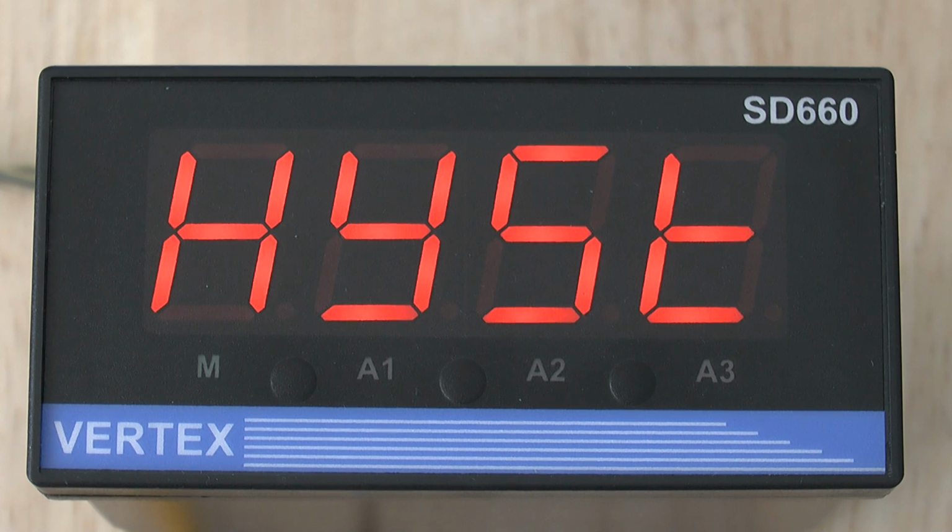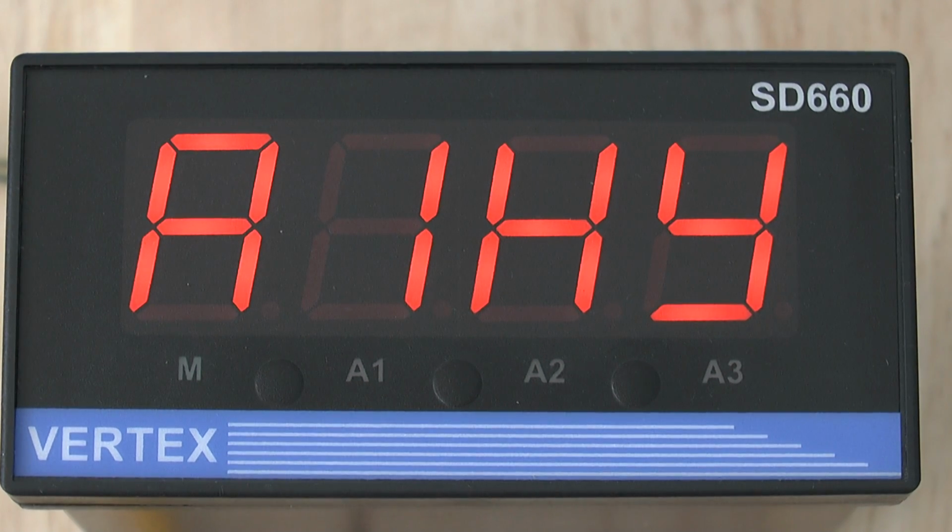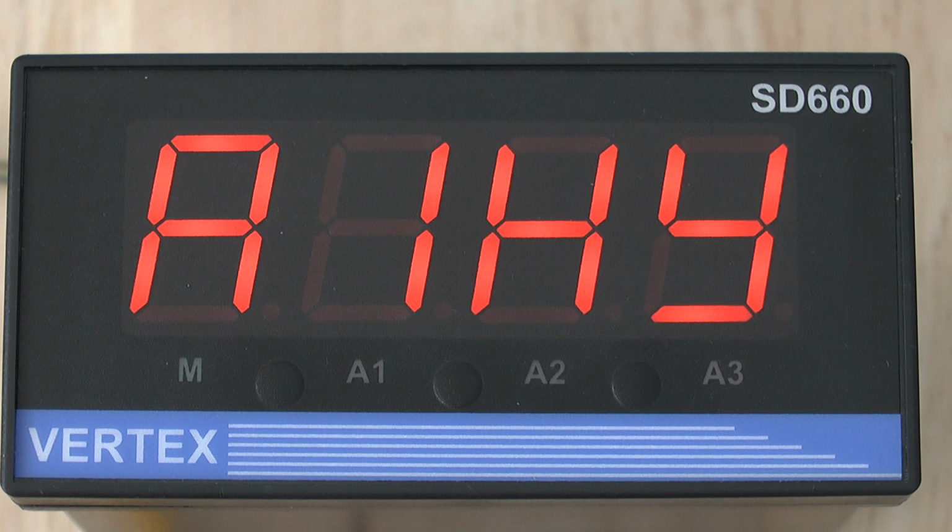The next parameter is the A1HY or Alarm 1 Hysteresis parameter. This works much the same as the HYST parameter, but instead of being around the alarm set point, it works below the alarm set point.